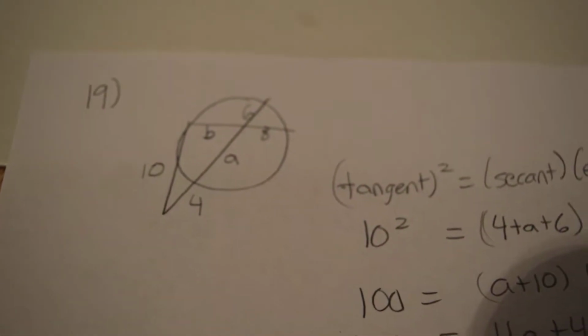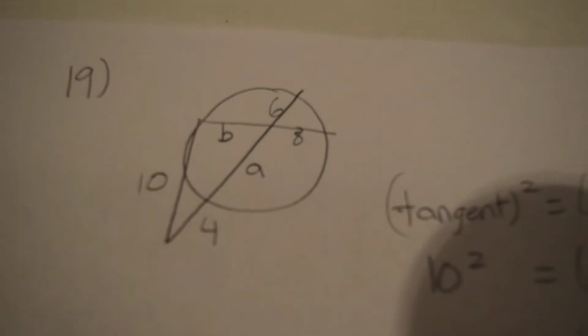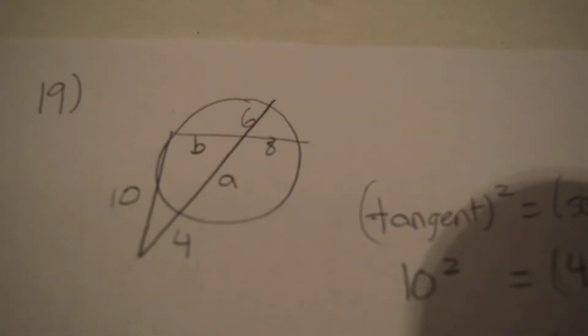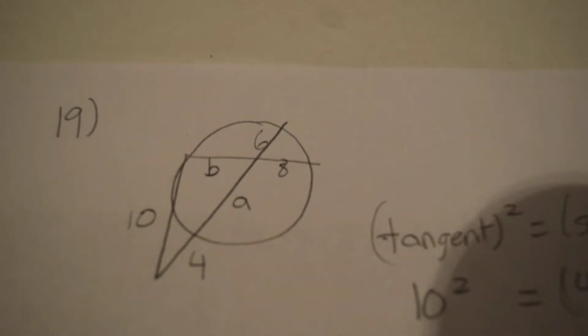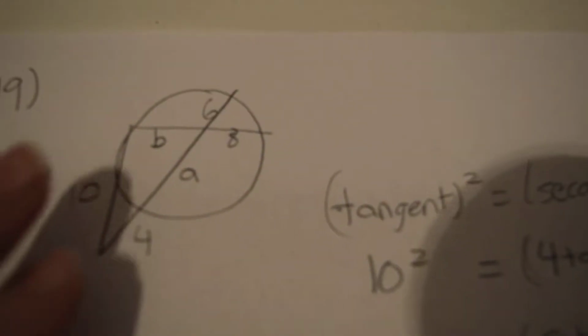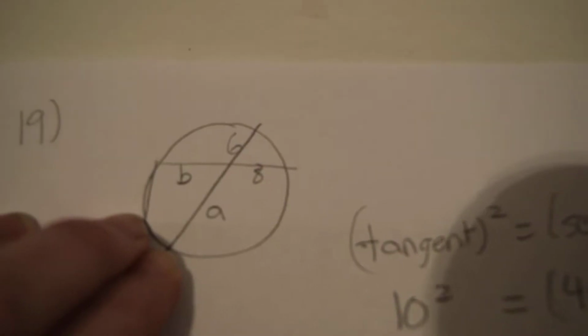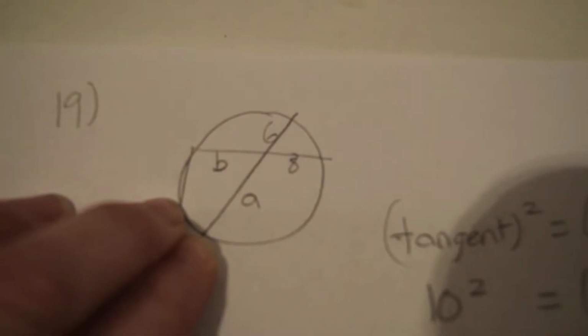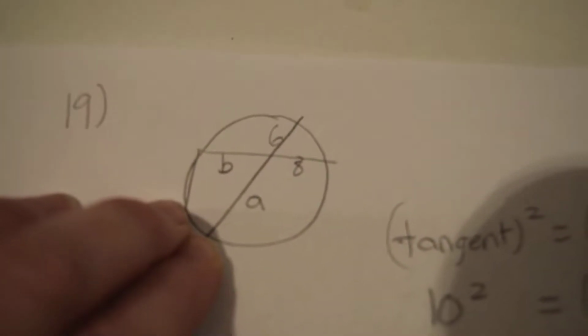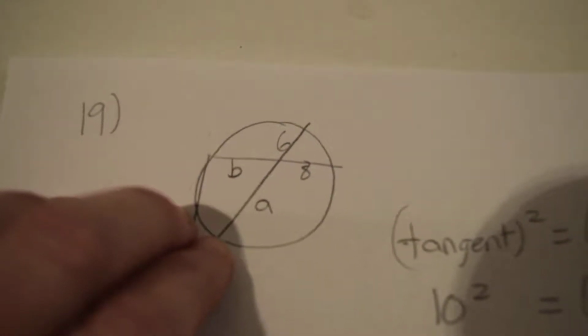In number 19, I've got this fancy crazy circle with 2 different variables in it. I don't want to solve for 2 variables simultaneously, so I'm looking for what information I had. I looked first and I said, well, if I ignore these outside pieces, I would have chord: part times part equals part times part, and that would give me B times 8 equals 6 times A.